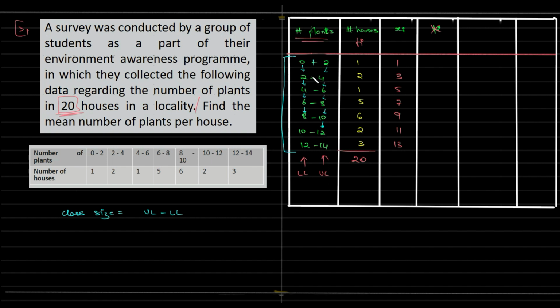Class mark is nothing but the middle of these numbers. Obviously, the difference between them has to be fixed, that is 2. So you can see 1 plus 2 is 3, 3 plus 2 is 5, 5 plus 2 is 7. So basically, if you know the class size and it's fixed, the next class mark will be the previous class mark plus the class size. This will become just an AP, arithmetic progression. If you don't know about arithmetic progression, when you learn it, you will understand why this is an arithmetic progression.